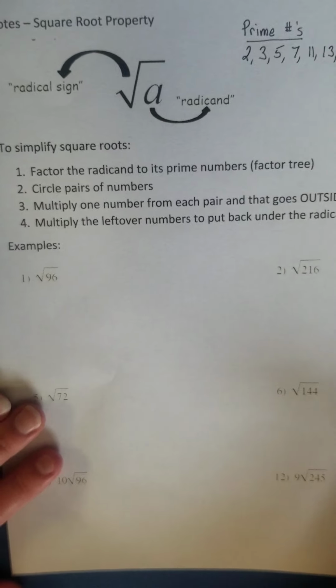Here's a different one. I said 96 divided by 6 is 16. 6 is 2 and 3. 16 is 2 and 8. 2 and 4. 2 and 2. 1, 2, 3, 4, 5 2s and 1 3. So notice my tree is completely different, and that's okay.